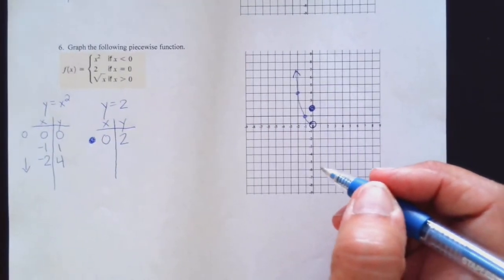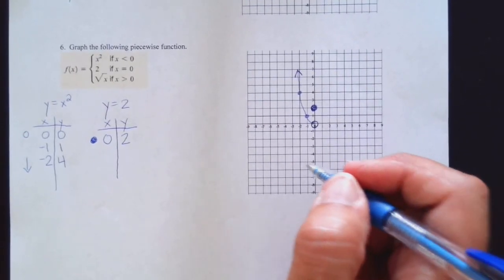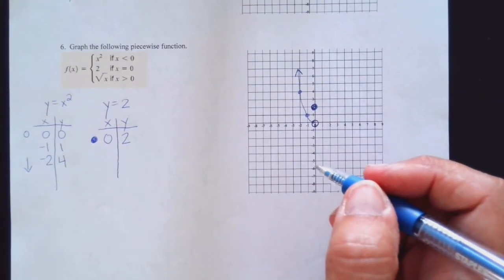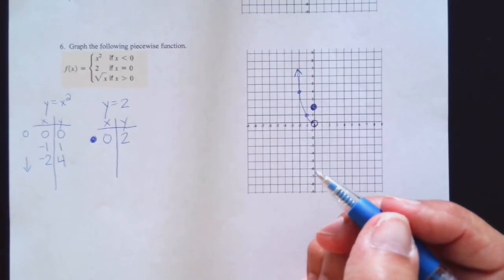I'm sorry this is shaking so bad. I'm using a table and it's not very sturdy, so I apologize for that.